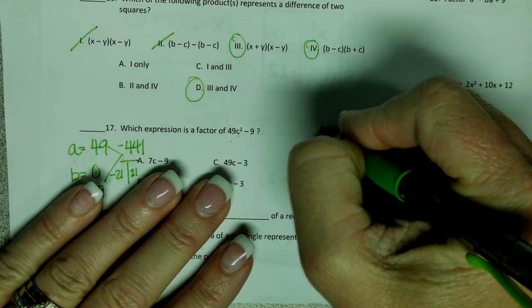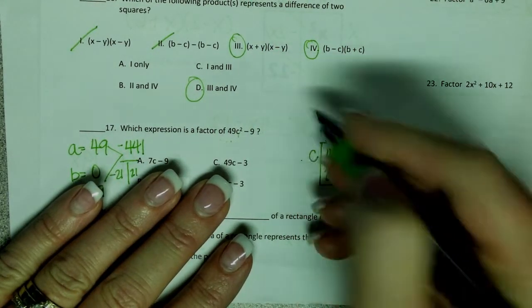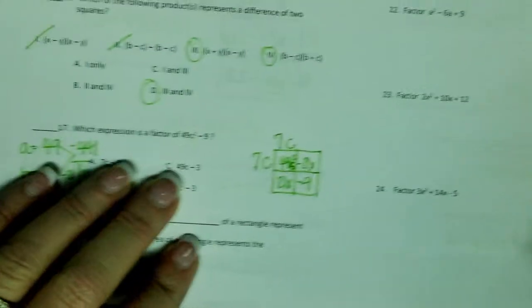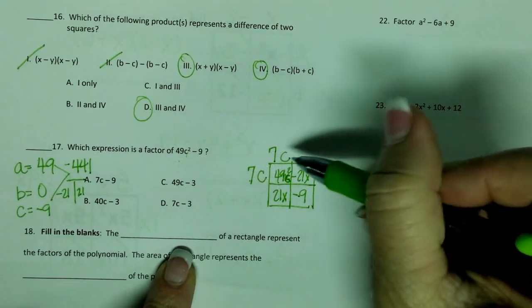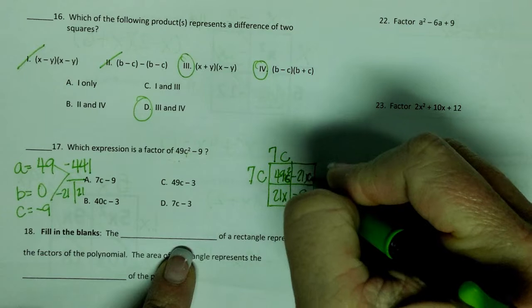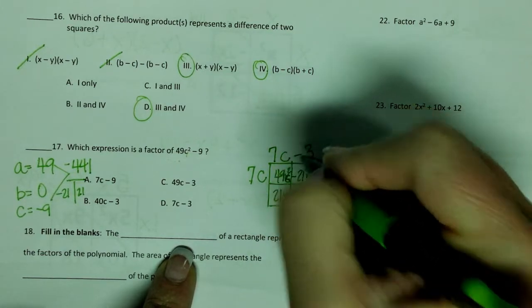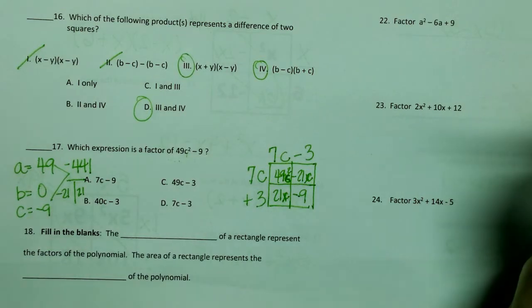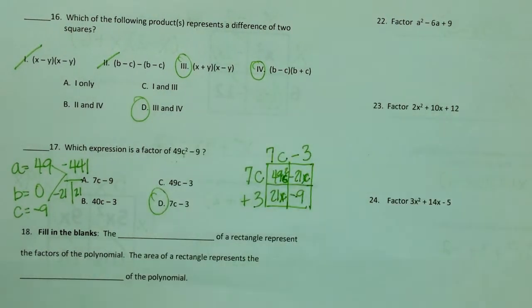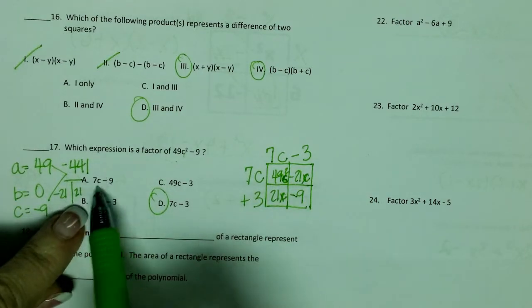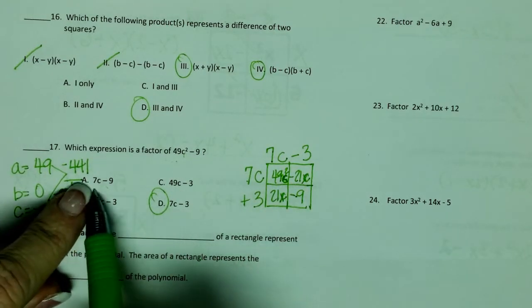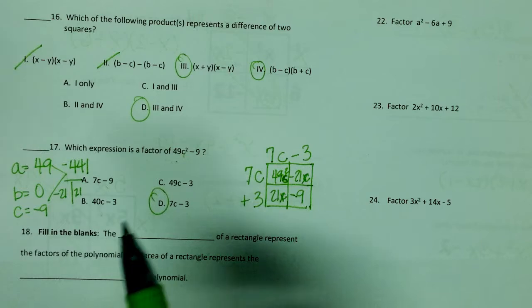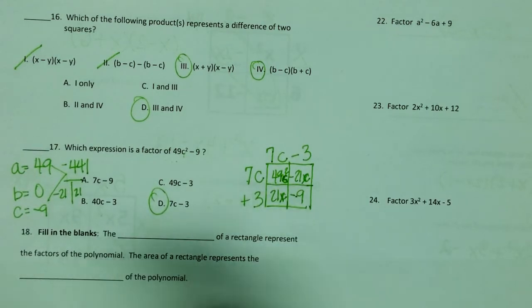So this has to be a 7, and this one has to be a 7. So 7c times what gives me negative 3, and this one's going to be a plus 3. So which one am I looking for here? D. Make sure y'all pay attention because they will have little things like this to trick you, where you see the 7c minus and don't notice that it says 9 instead of 3 like you need it to be.